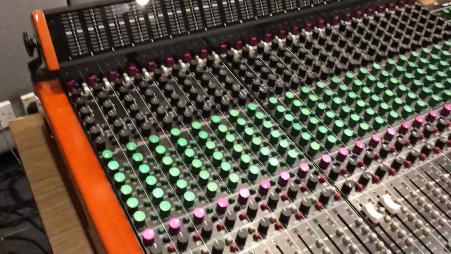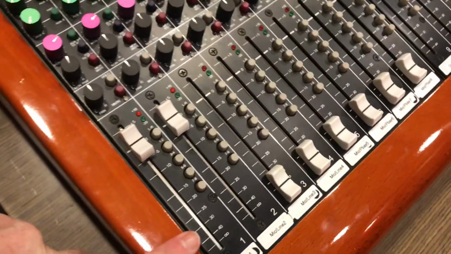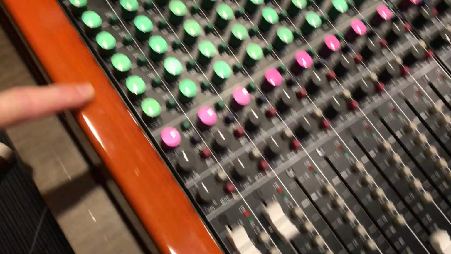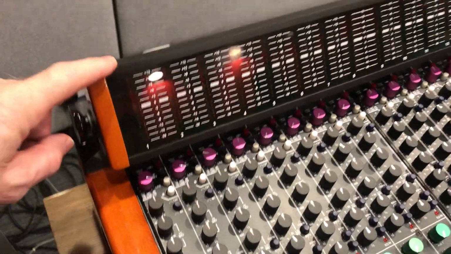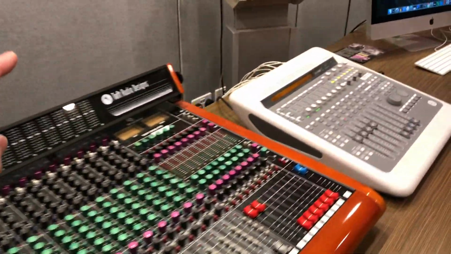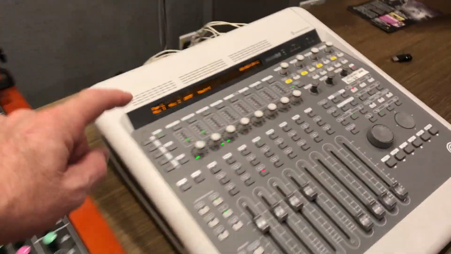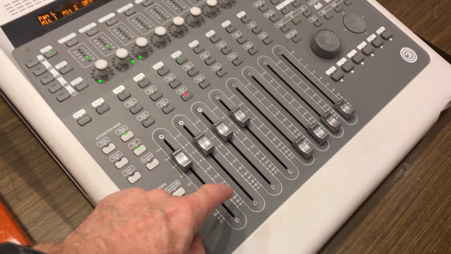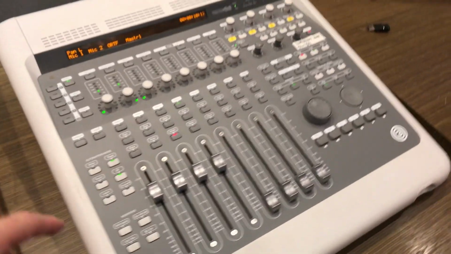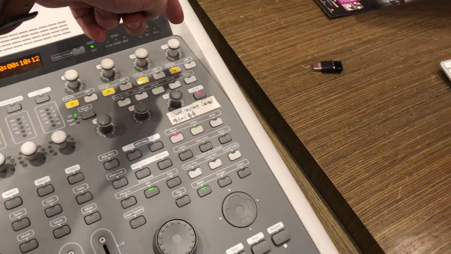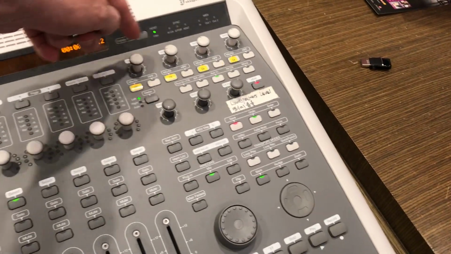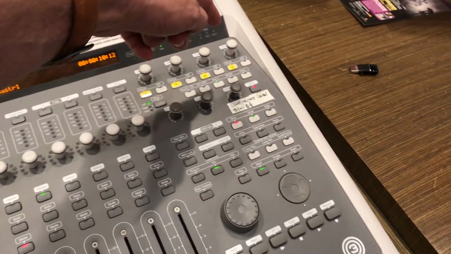Then from one channel, the first 8, for example channel 1, it physically goes out of the console through a direct out into the audio interface. The first 4 inputs I can adjust the gain level, and I'll talk about that in a minute.